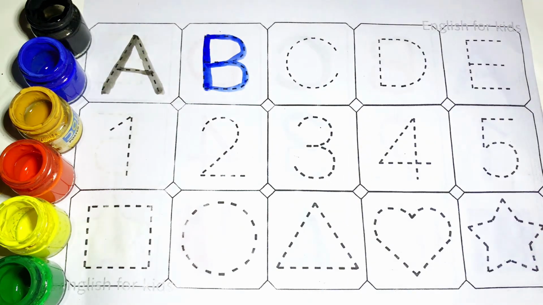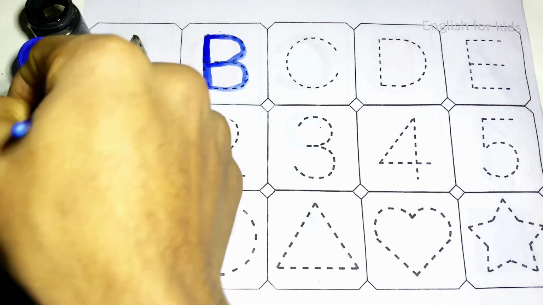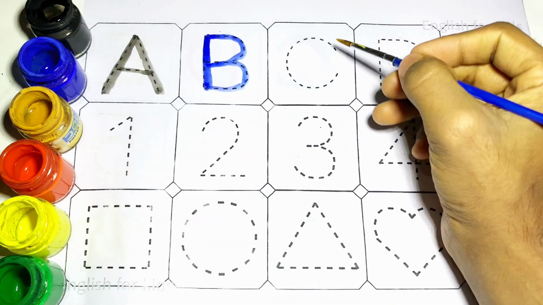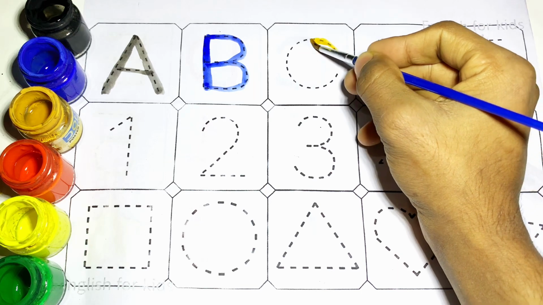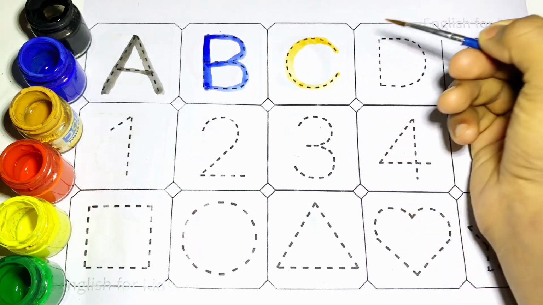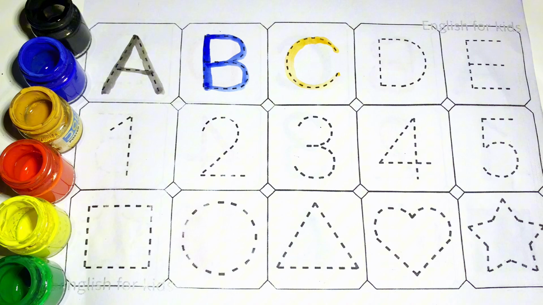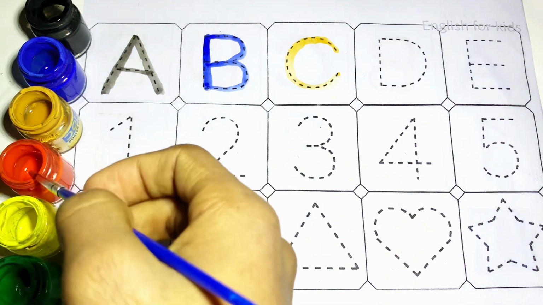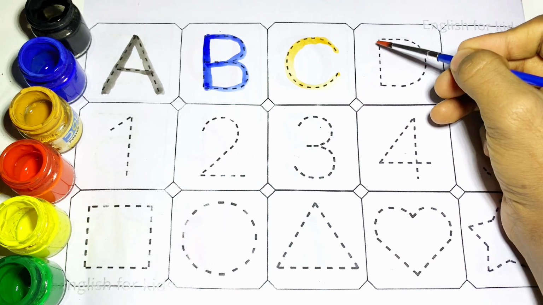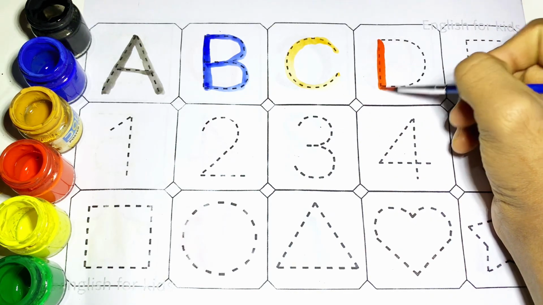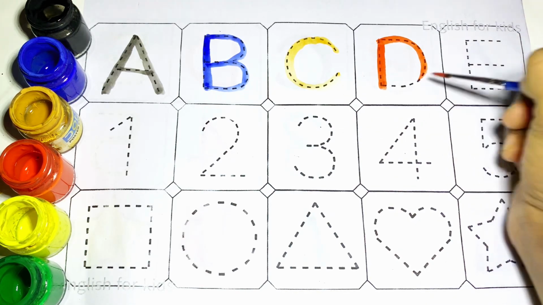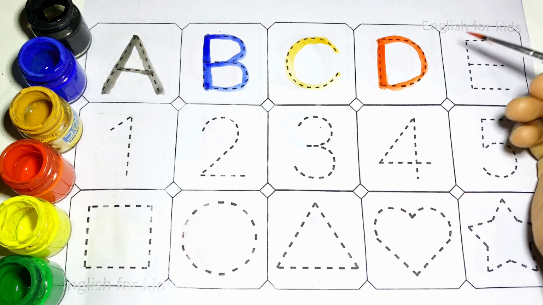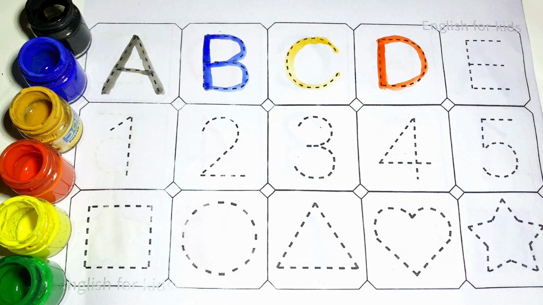Kids, now draw C. C for cat, C for car, and use yellow ochre color. Kids, now draw D. D for dog, D for doll, and use red color. The alphabet D. Kids, now draw E.